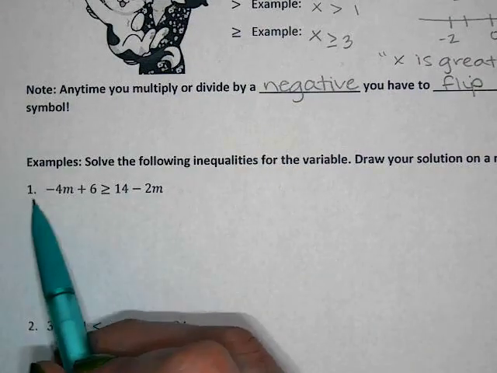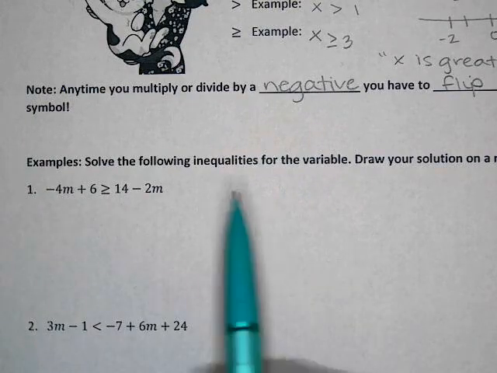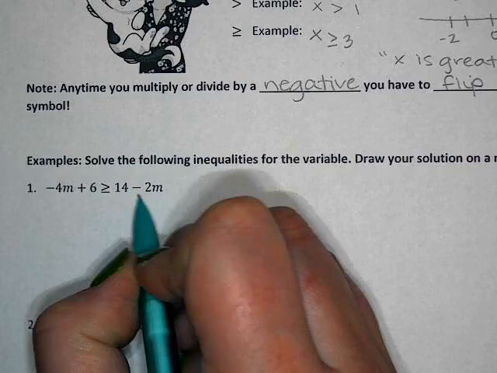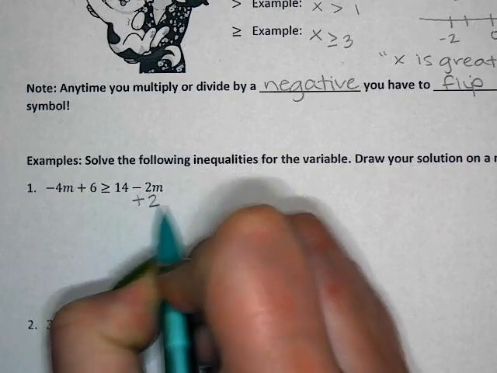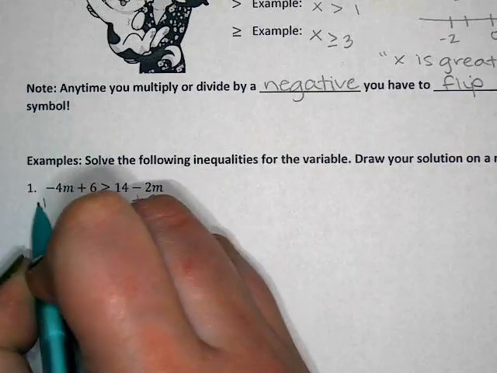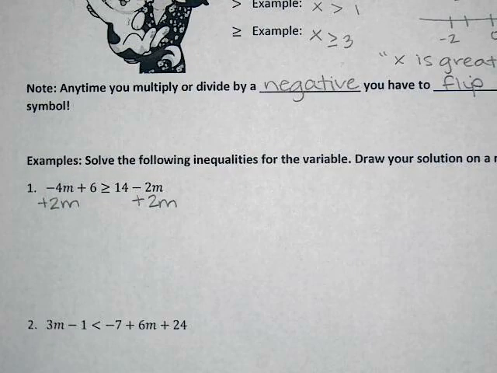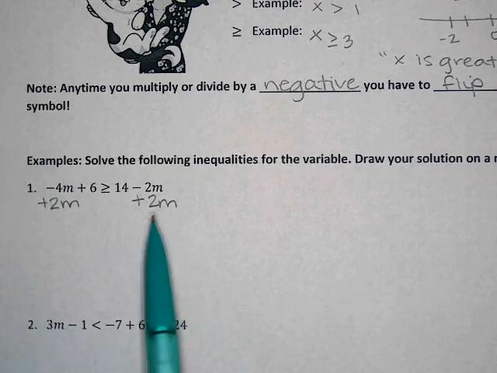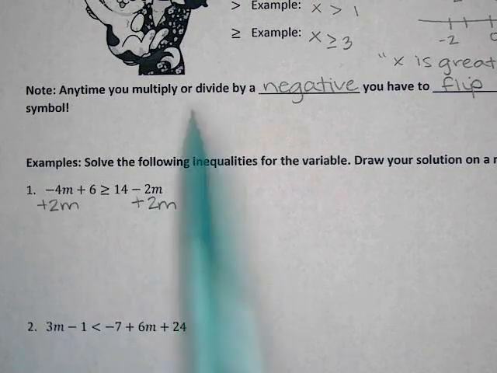Even though this is not the only way to do example 1, I'm going to start by adding the 2m to the other side. I know that some of us manipulate problems so that our coefficients are always positive, which you can definitely do and still get the answer right, but I'm manipulating the problem so that it does exactly what I was talking about before.